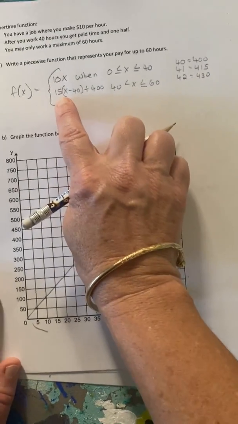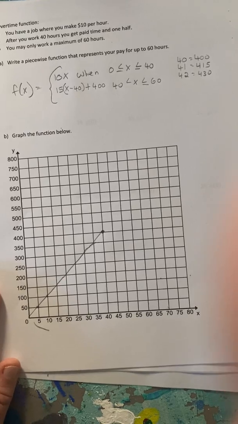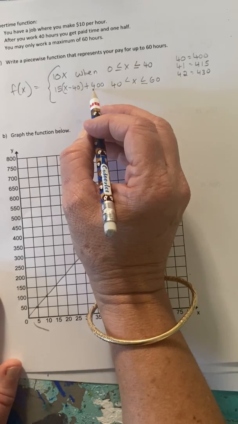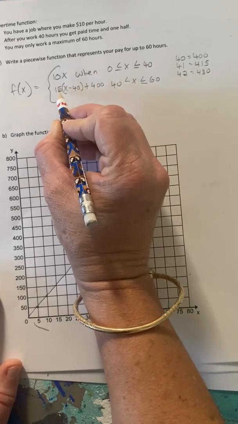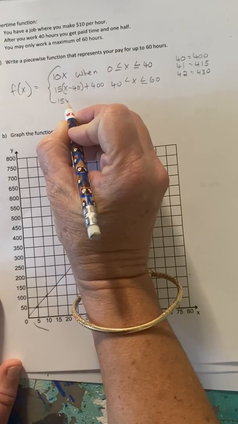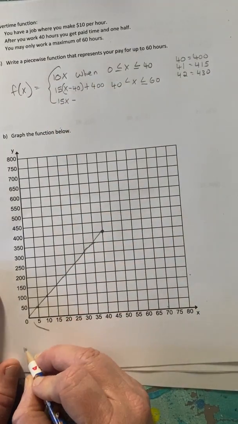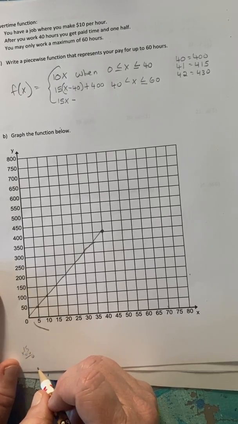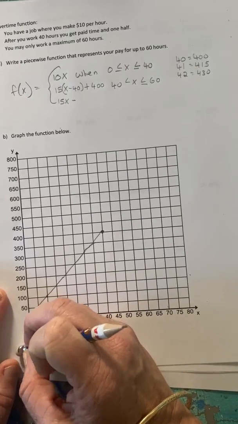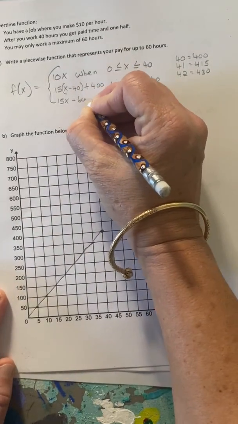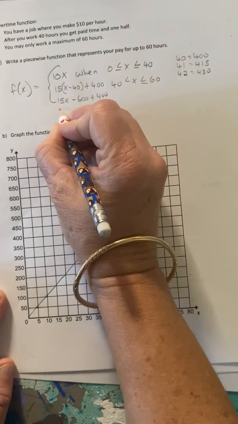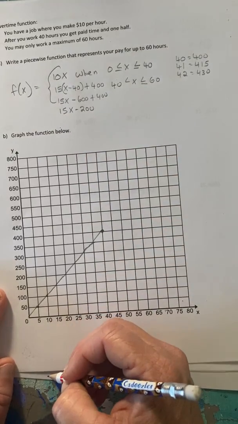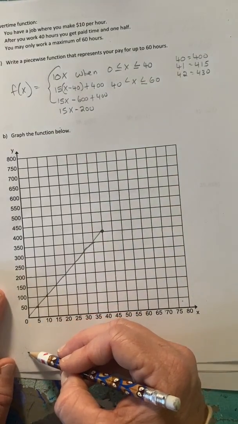Well, this equation seems quite complicated. I'm not sure what the y-intercept is, I'm getting a little bogged down here. So I'm going to distribute this 15. So I have 15x minus 15 times 40. Oh, 15, 30, so 600. Plus 400. So I have 15x minus 200. Okay, so the y-intercept is negative 200. Oh my goodness, that's all the way down here.